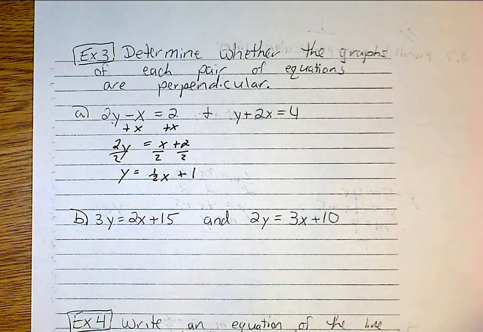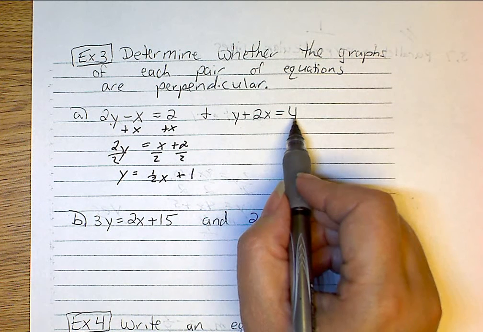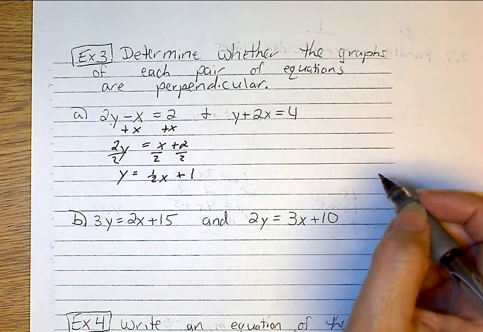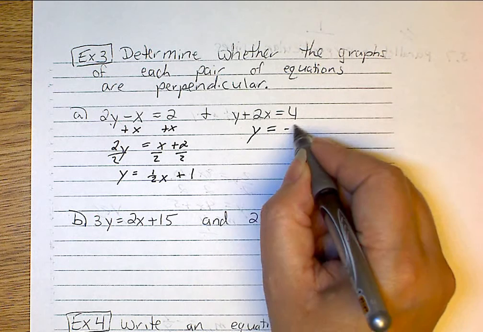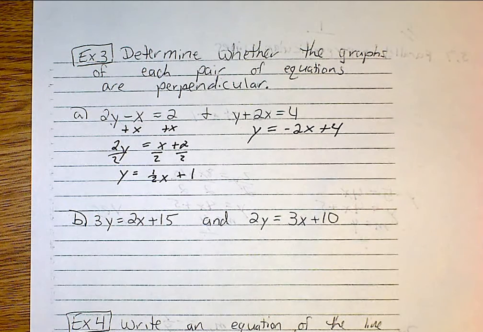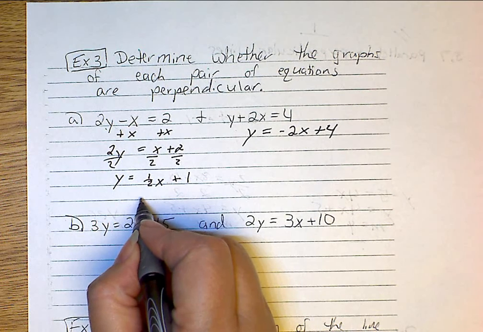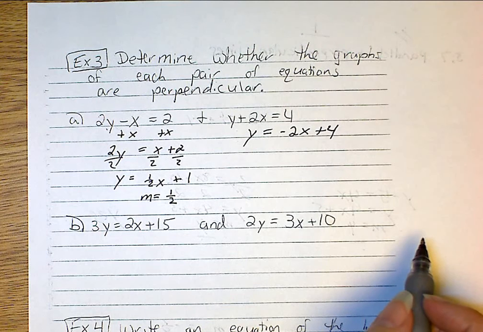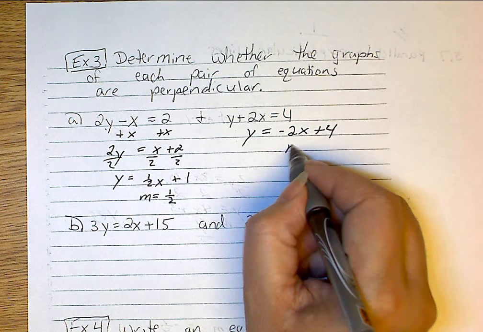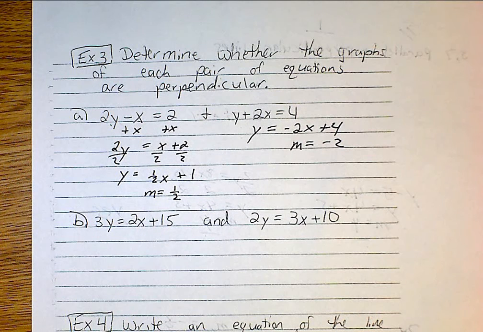Here we have y plus 2x is equal to 4. Hannah, what are we going to do to get y by itself? Minus 2x. So I have y is equal to negative 2x plus 4. What is the slope of my first one? 1/2. You just take the number in front of the x. And what is the slope of the second? Negative 2.